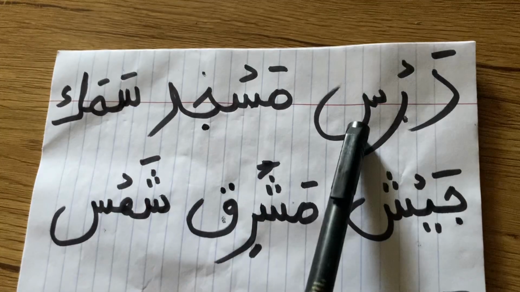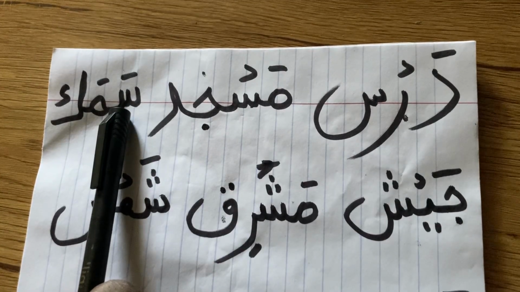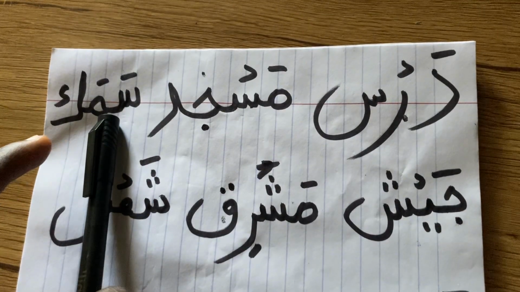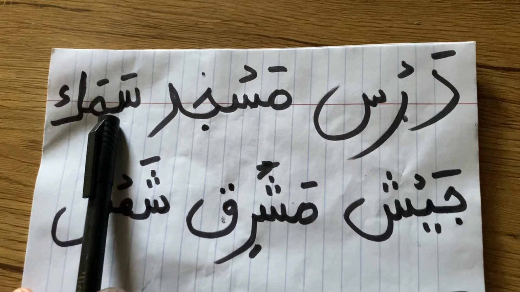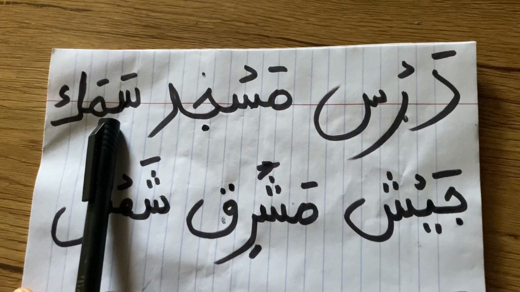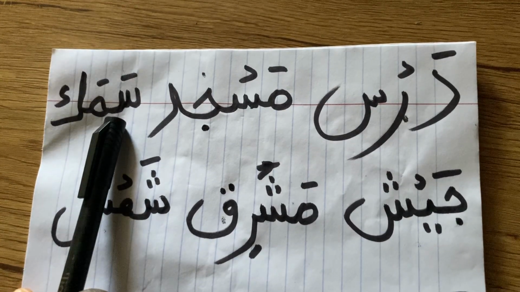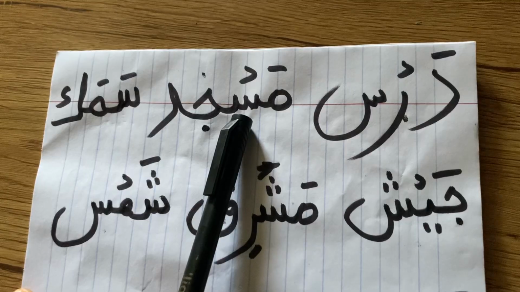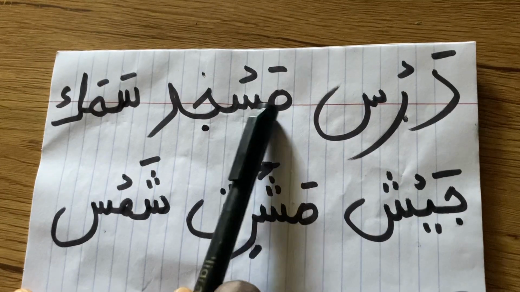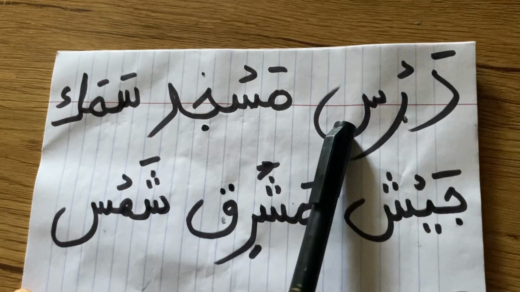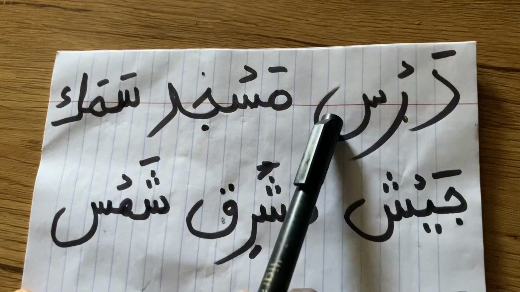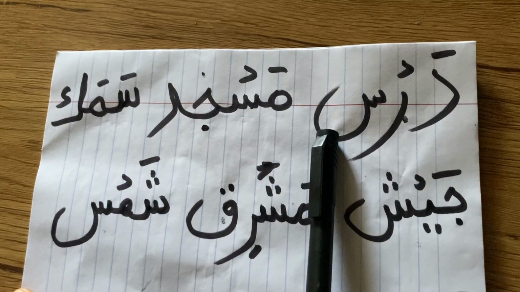Sinun. You can only see this Sinun when it is started like this. You can only see it at the beginning of the word. This you can only see at the center of the word. Masjidun, Darusun. This is the end. You can only see this Sinun at the end.